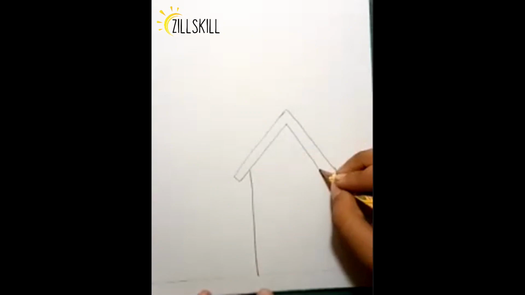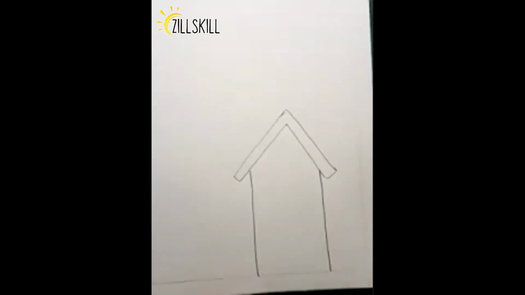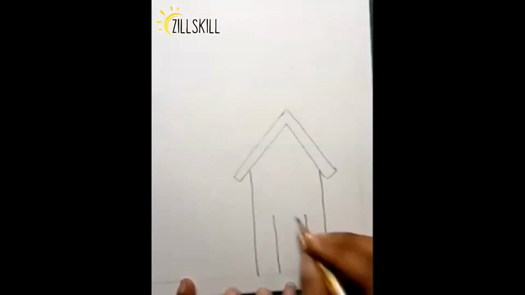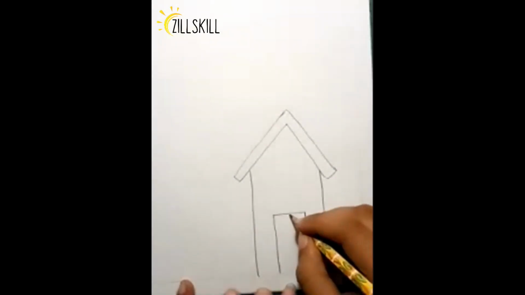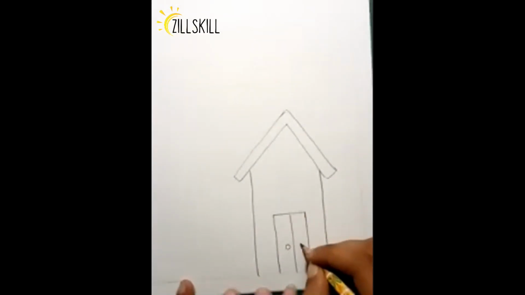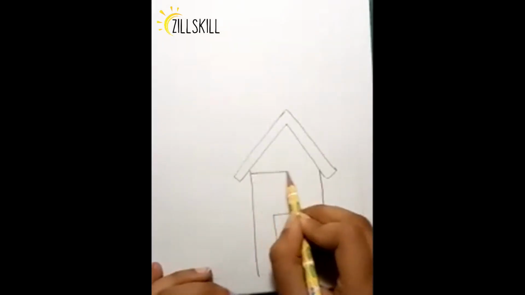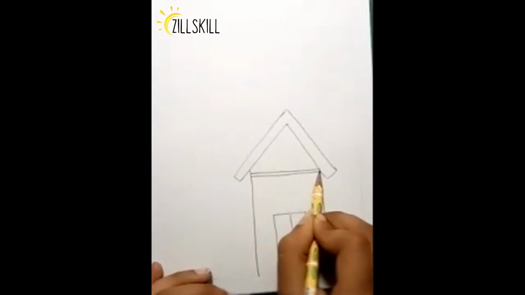I have kept my pencil lines dark enough, but you please draw it lightly so that the pencil lines don't show up later. Now I'll just draw this. So this is how we generally draw the house. Now we'll draw a door to it with the two knobs like this. Now giving some nice detailings here.